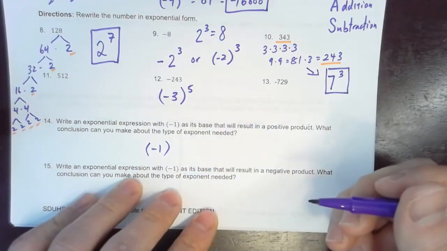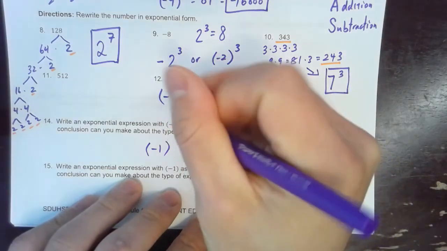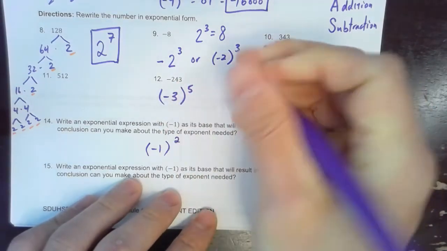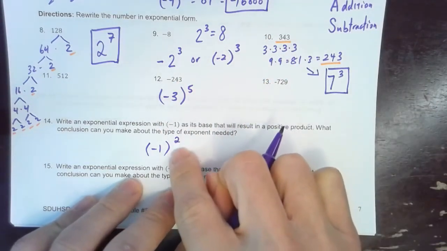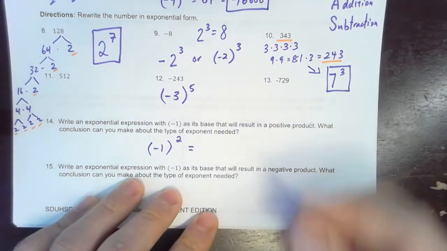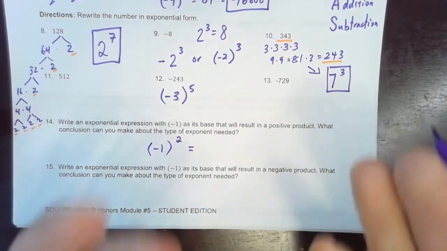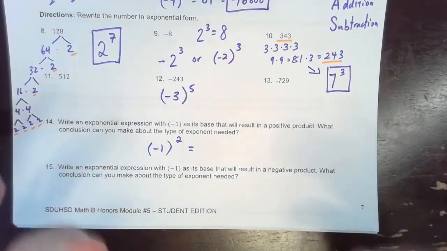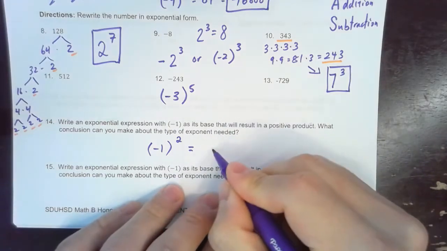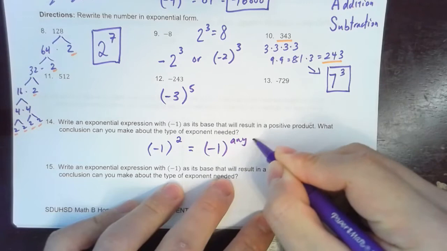Well, as you heard in my previous explanation, we need to basically put an even number as the exponent, because an even amount of negatives will result in a positive product. So it really just means -1 to any even number.